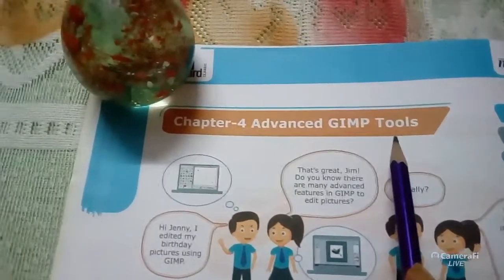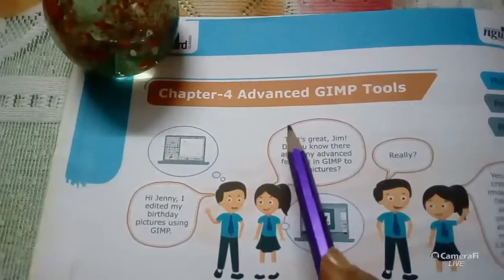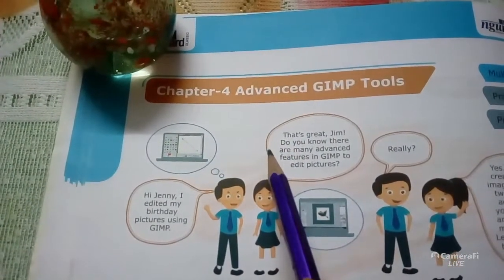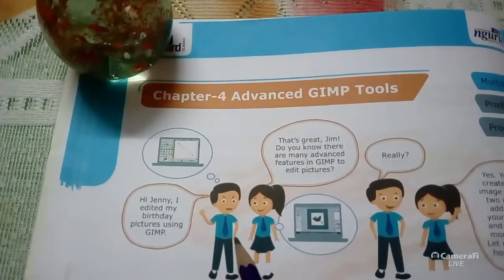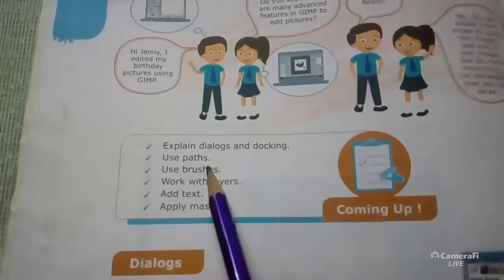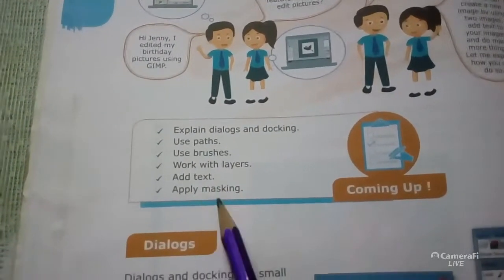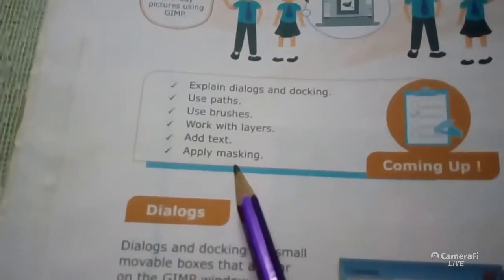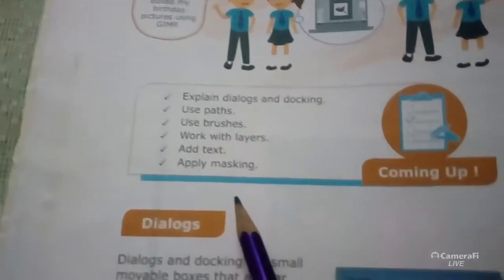In the last class, I taught you about GIMP. In this class, we will use more tools in GIMP. In this chapter, we will learn to explain dialogues and docking, use paths, use brushes, work with layers, add text and apply masking. Okay? Students, are you ready with your book and pencil?